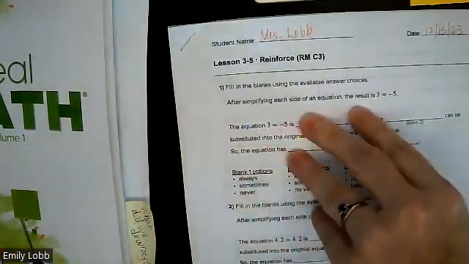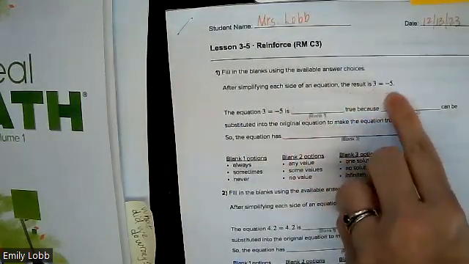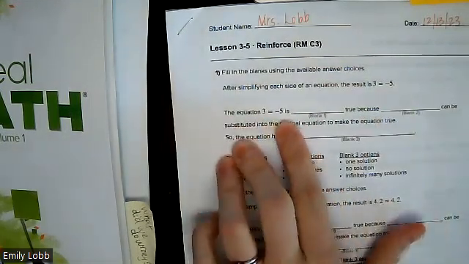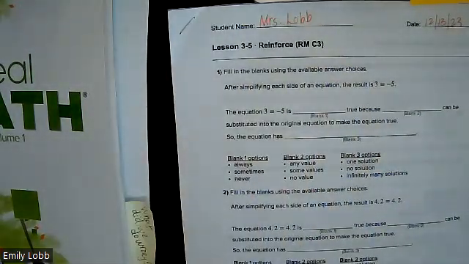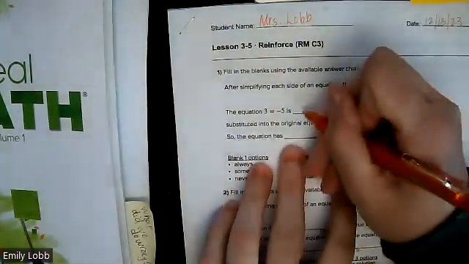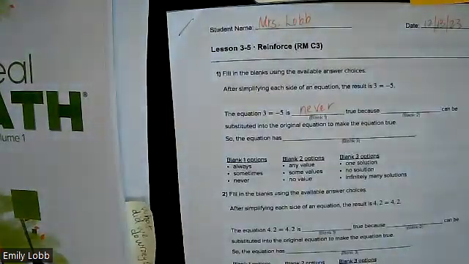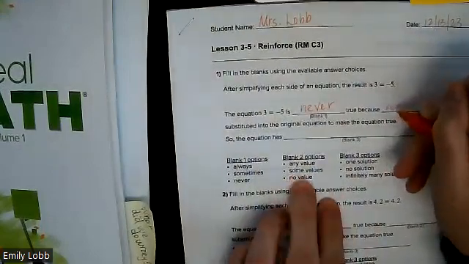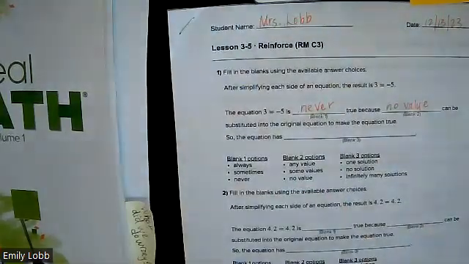After simplifying each side of an equation, the result is 3 = -5. The equation 3 = -5, is that always, sometimes, or never true? It is never true because no value can be substituted into the original equation to make the equation true.